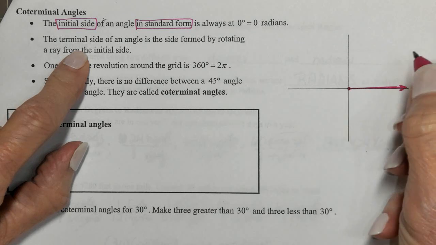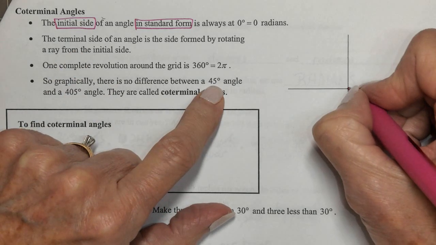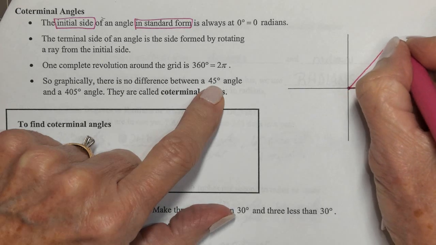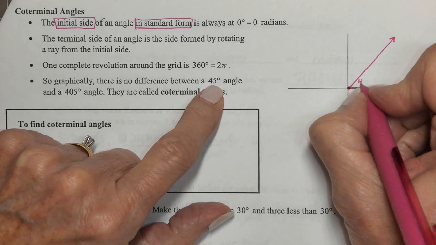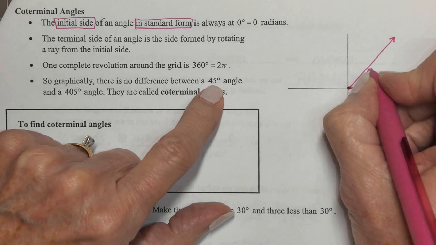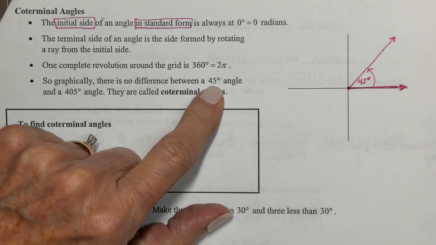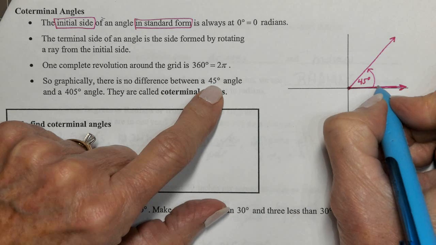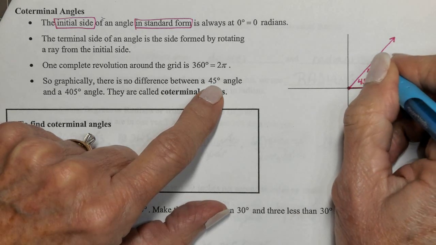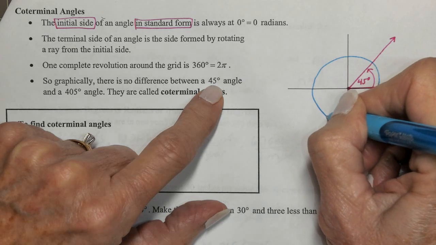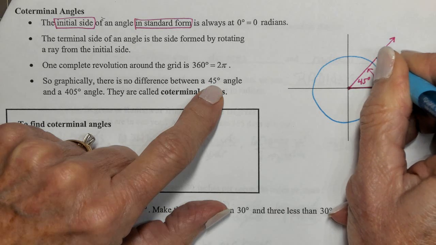So let's draw the 45 degree angle. That would be right here. That's the 45 degree angle, 45 degrees. And that's good and fine. But what would happen if we started at this initial side, went all the way around, past 360 degrees, and then ended right here?